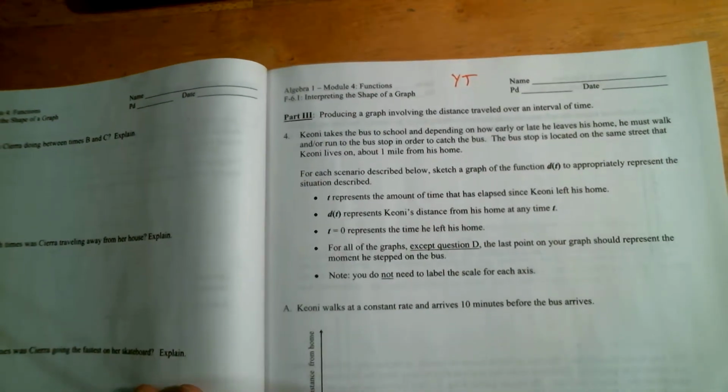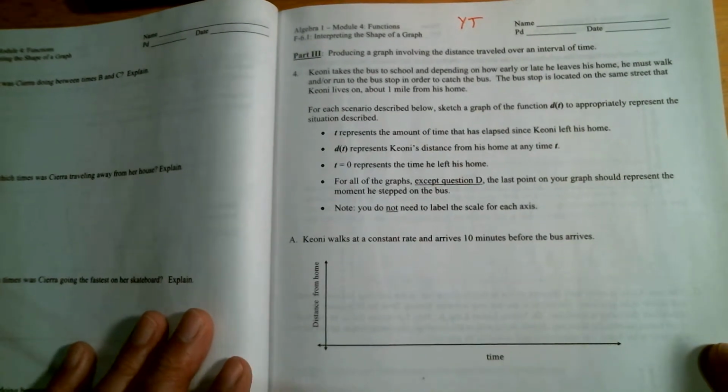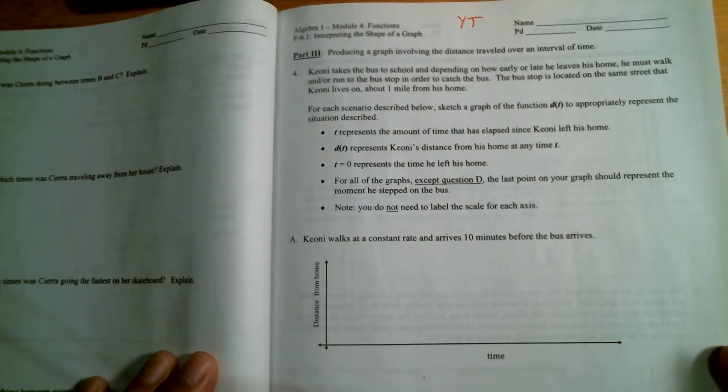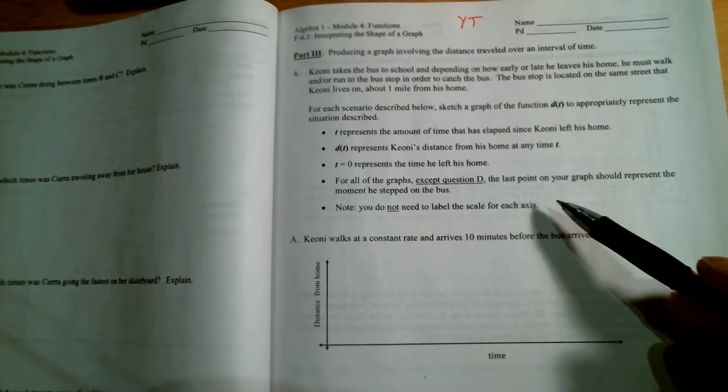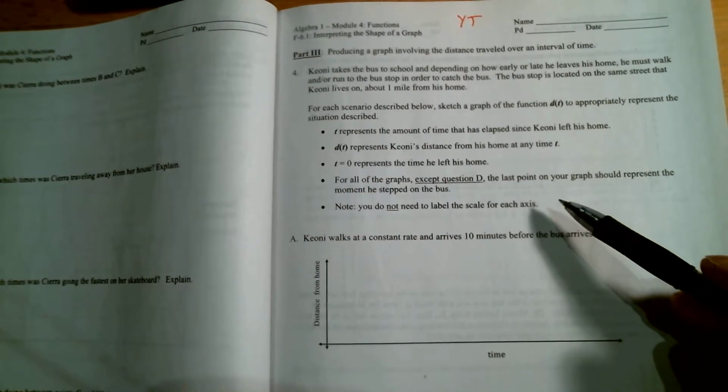So we're looking at A right here. So let's graph that. It says here you do not need to label the scale for each axis. So they just want an approximate looking graph. That's all they want. Okay?